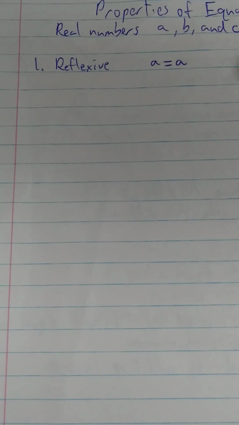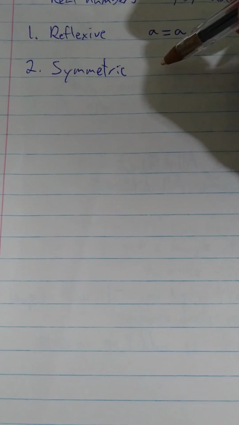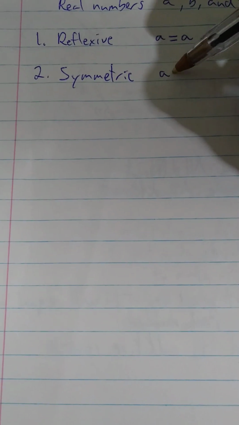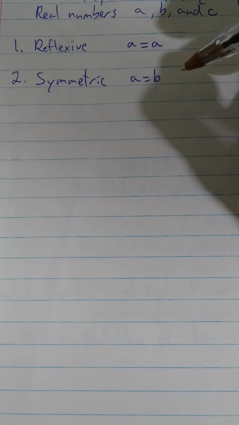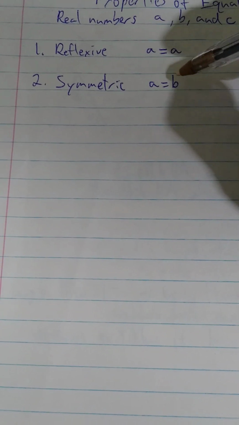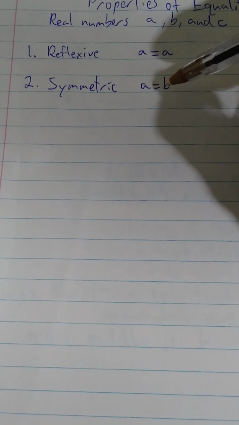The second one is called symmetric. And that is where real number A is equal to real number B. So they're two separate terms, but they're equivalent, so they're equal.